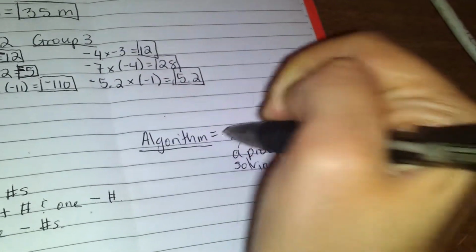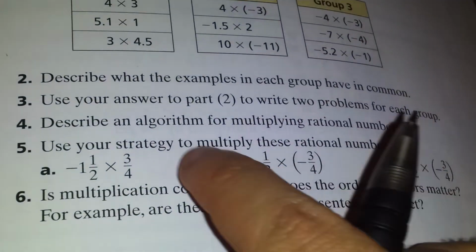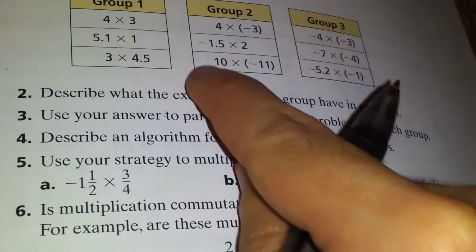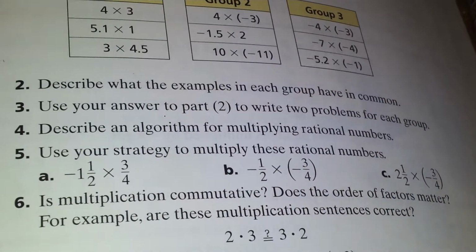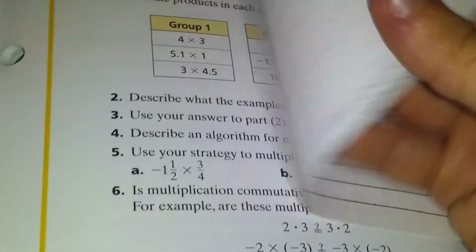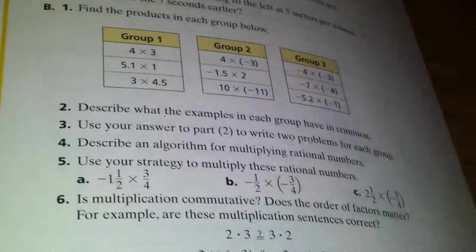Now that we remember what an algorithm is, we have to write one. It seems like there's going to be a different algorithm for if there's one negative number and if there's two negative numbers. We can write down what to do if there's one negative number first. This is problem number 4.